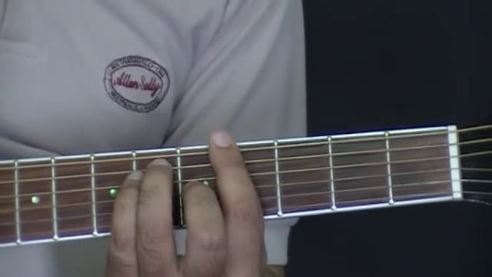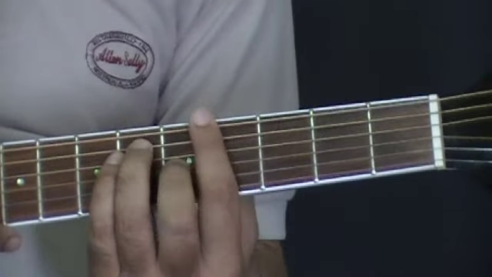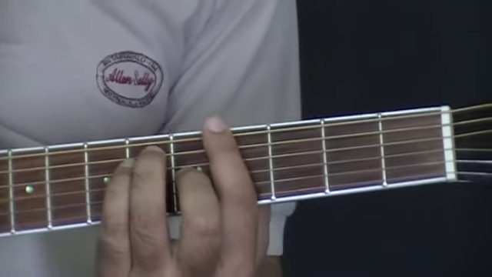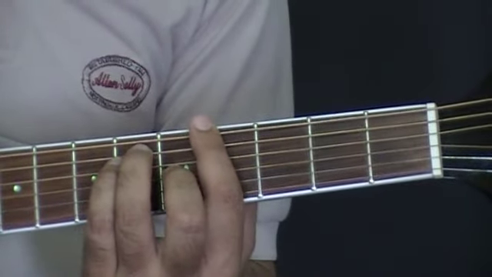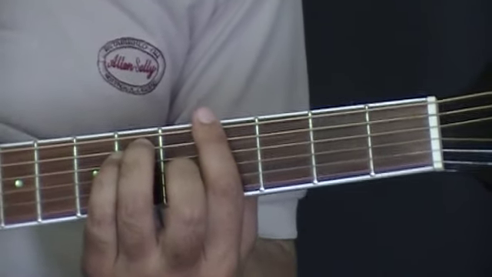Hi and welcome to the guitar chord lesson for the song Ajab from the film Shanti Om. We'll be doing this lesson in 3 parts. First I'll show you the chords that you need to know. Then we'll check out the strumming pattern and then we'll play along the song.